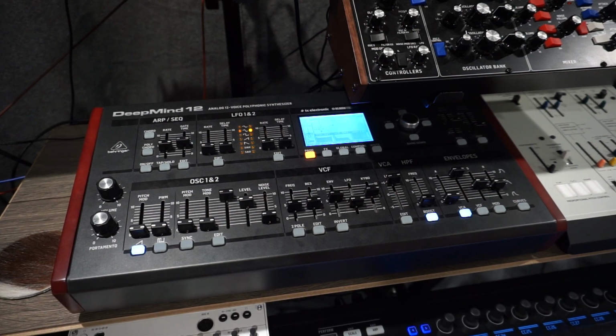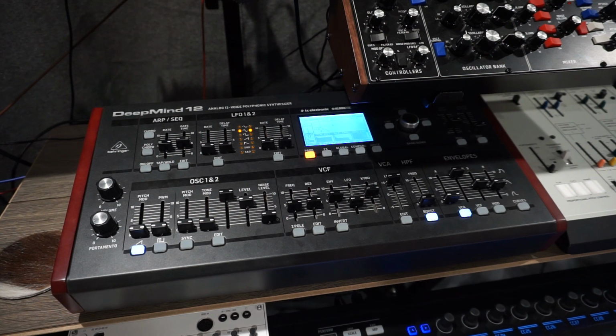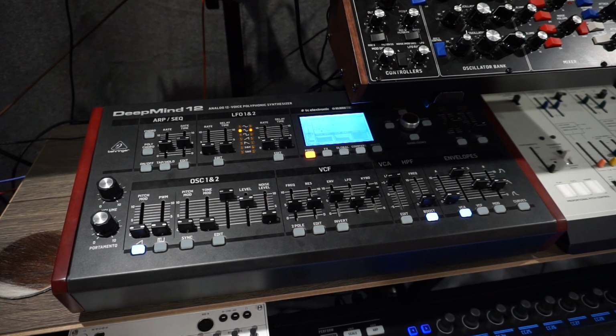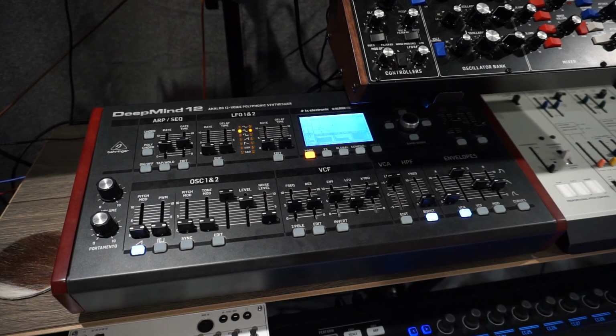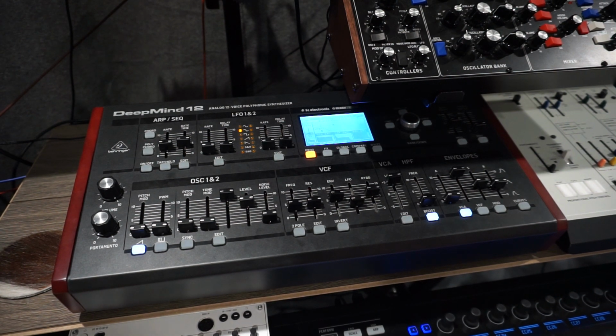So this is a slightly modified version of this Juno proximity patch, as it's called. Classic 80s vibe there.